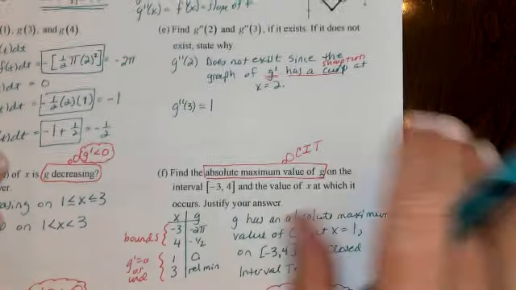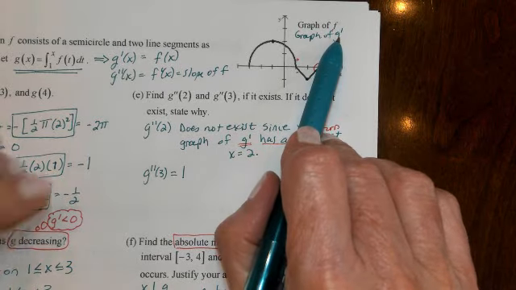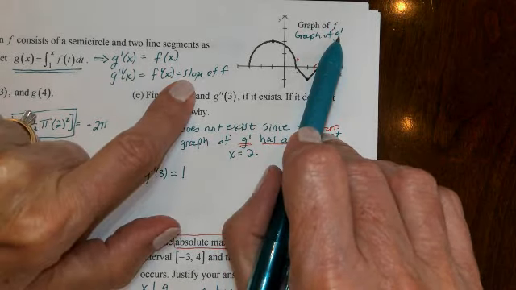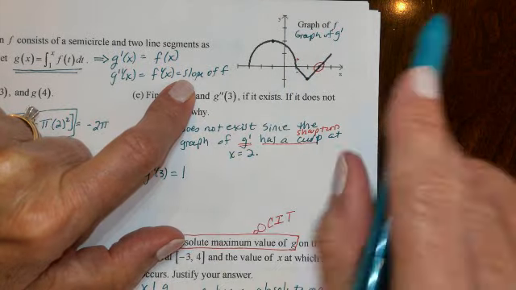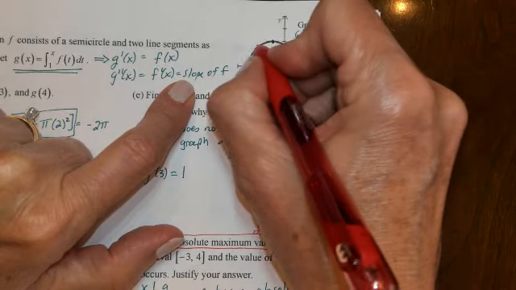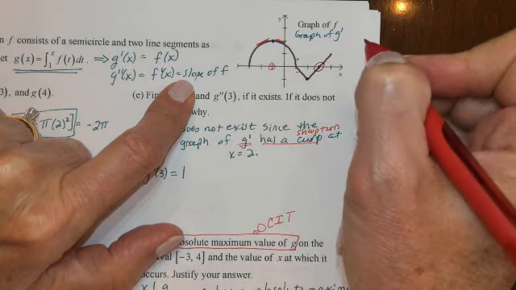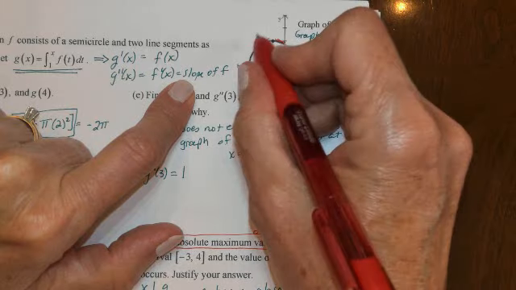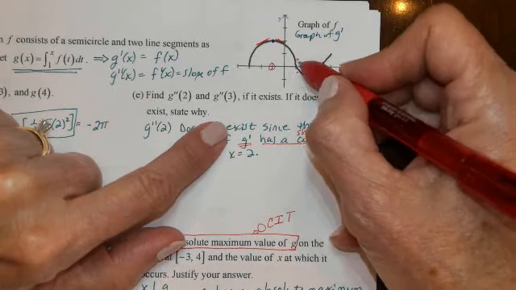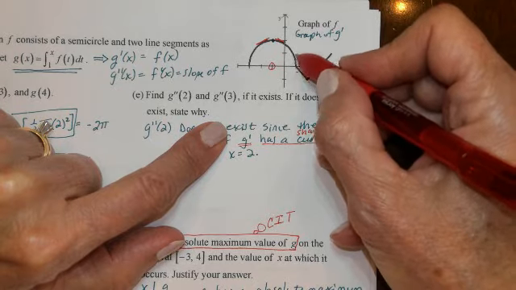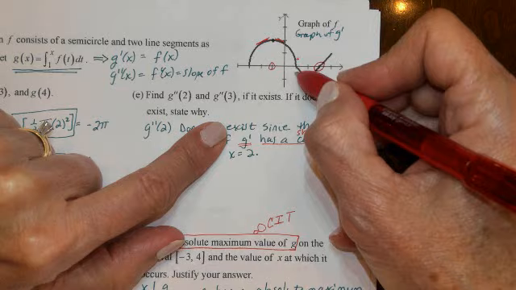So back to our graph. This is the graph of G prime. So G double prime is the slope of this graph, right? Where does the slope change signs? Well, the slope goes from positive to negative right at x equals negative 1. So that would be a point of inflection for G. Here, the slope did not change signs. It went from negative to negative. So the slope did not change signs.